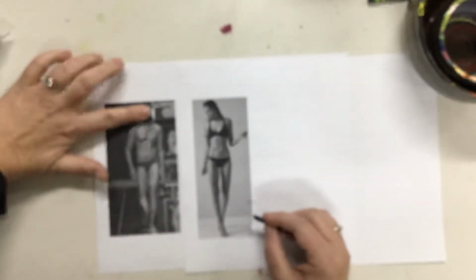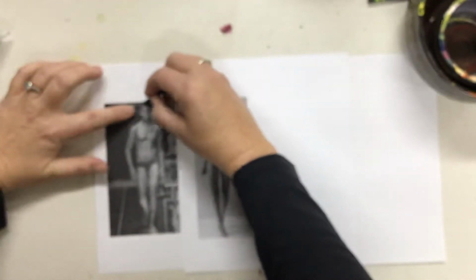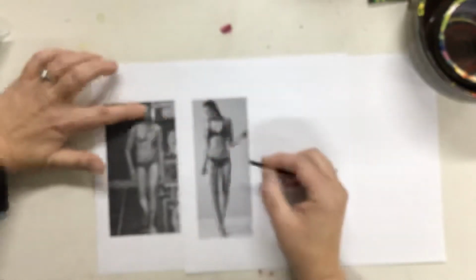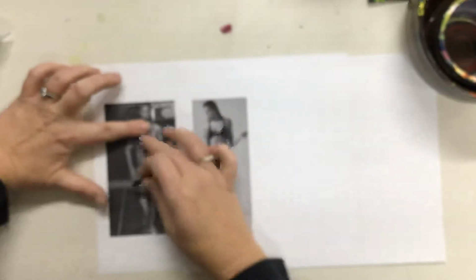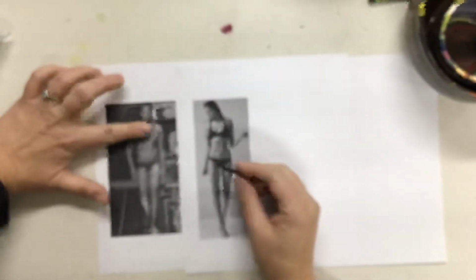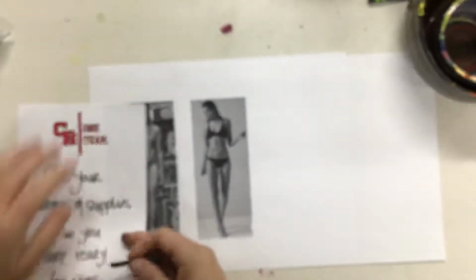Let's just double check that because that seems short. 1, 2, I'm just a little off on my measuring. So if you get to the bottom and you're saying to yourself, this guy's only 6 heads tall, measure again.